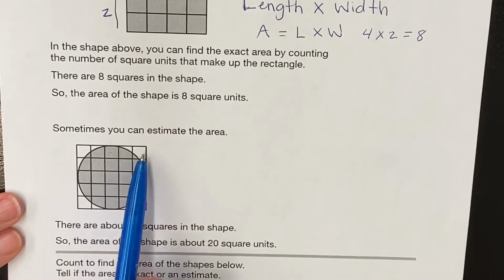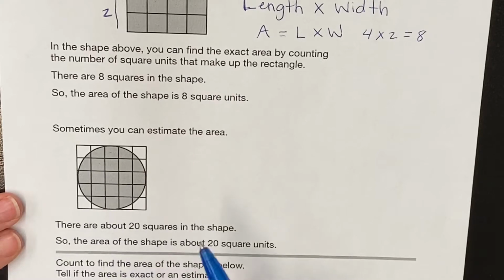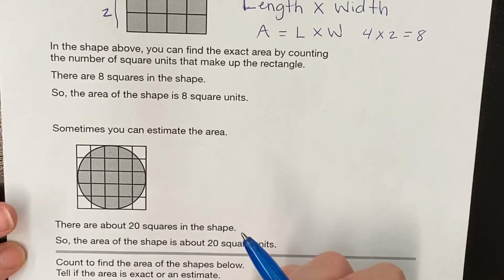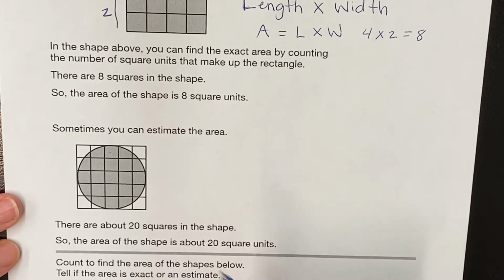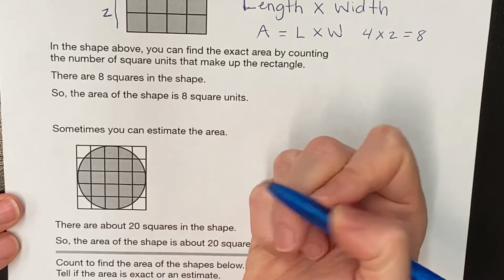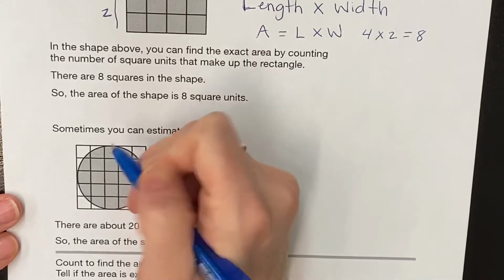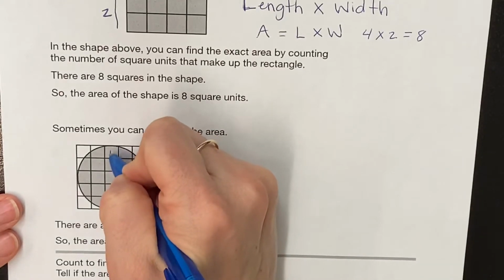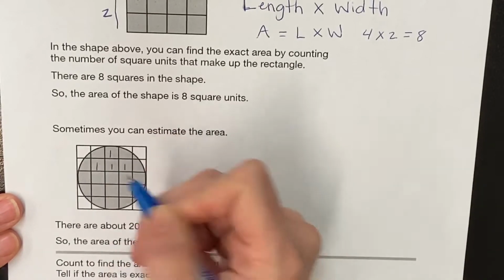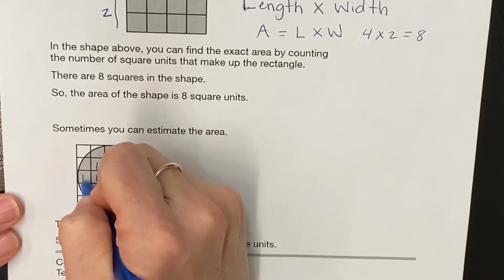So here is an example. Sometimes you can estimate the area. So you can see that parts of squares are shaded in, but not all of them. So to figure this out, you would want to count the shapes that are fully shaded first. So I'm just going to put a little mark by them on each one. We'll go back and count.